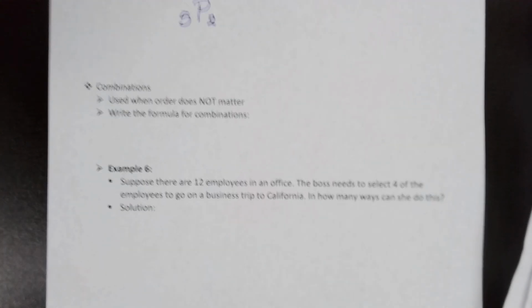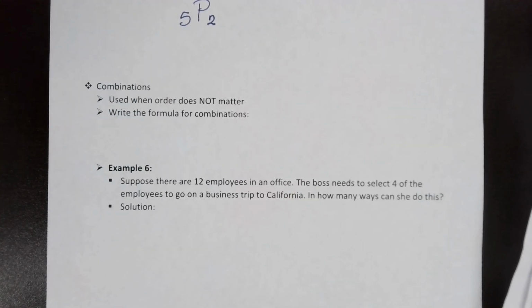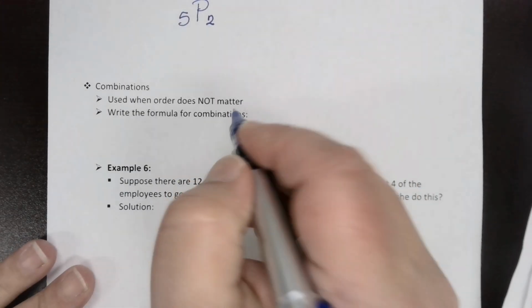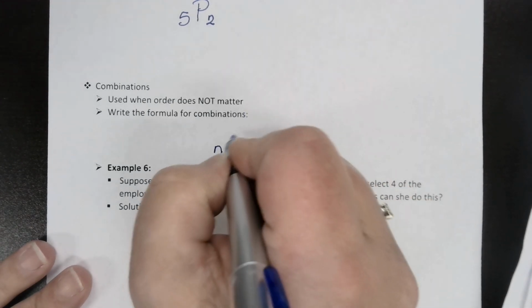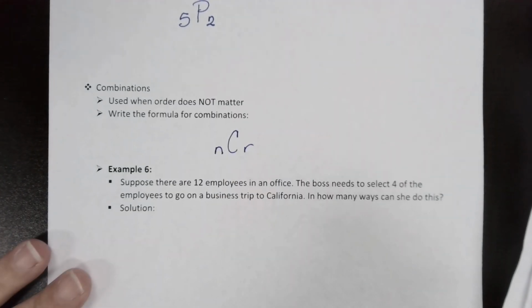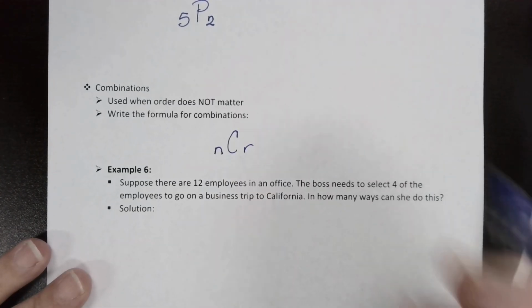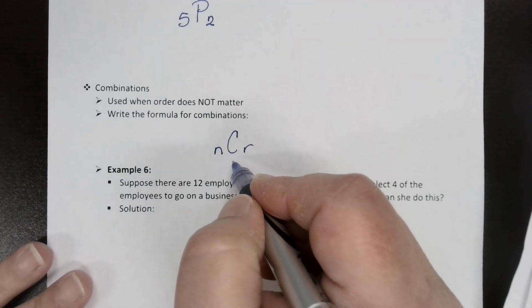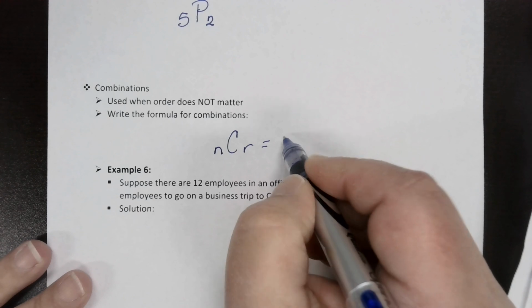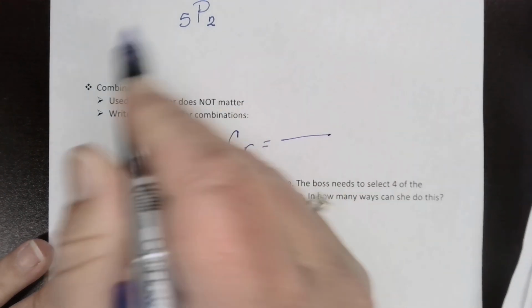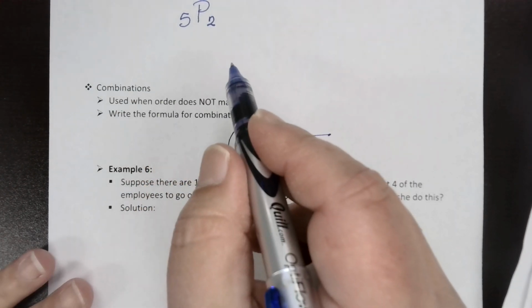So I'm going to use combinations when order does not matter. Okay? I've still got this N and R in my formula with a C in the middle. That C stands for combinations. The formula for this is quite similar.